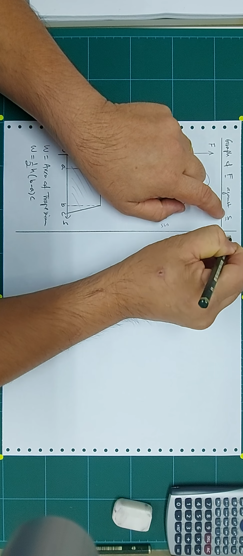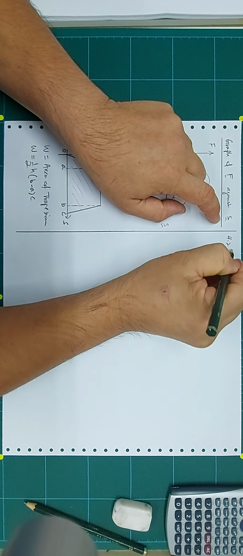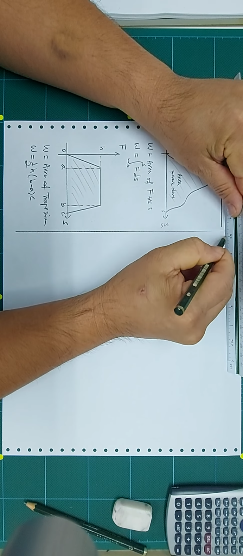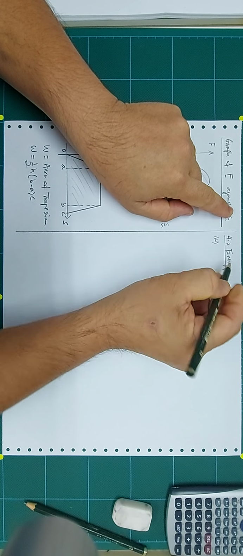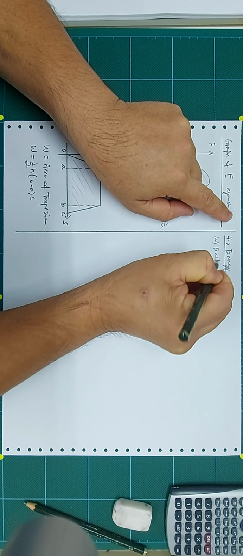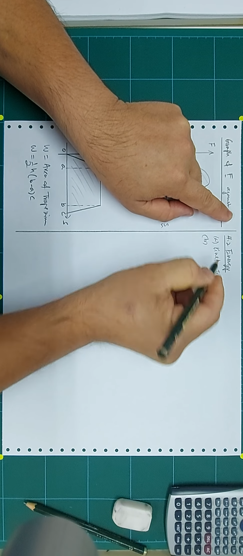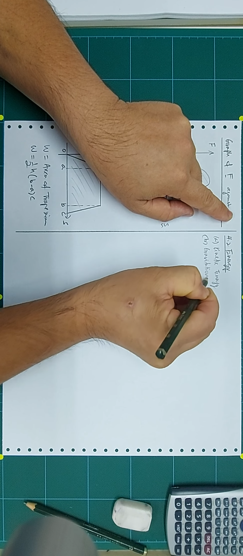So the next one, 4.2, is energy. But how many types of energy are we going to look at? Well, the first one is the kinetic energy, and then number 2 is the gravitational potential energy.